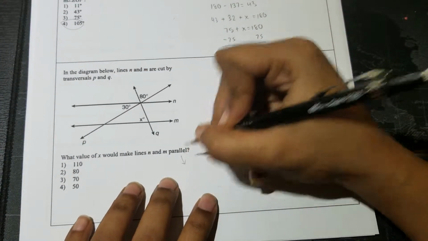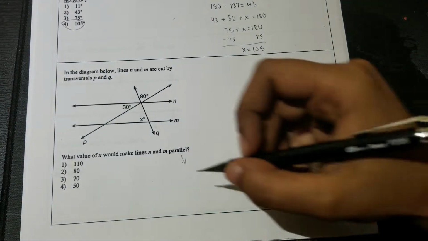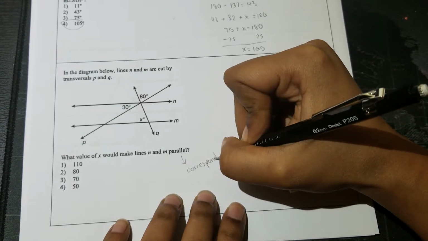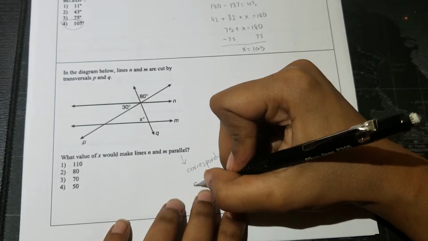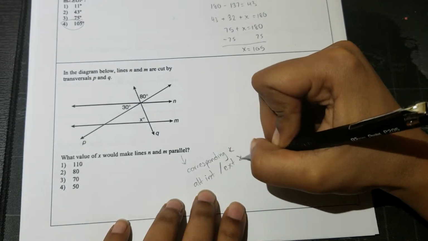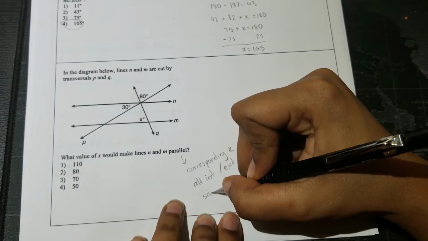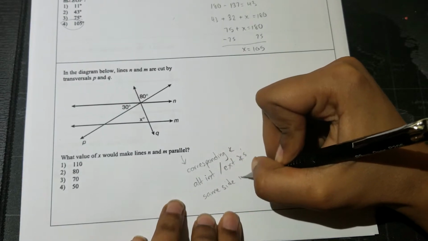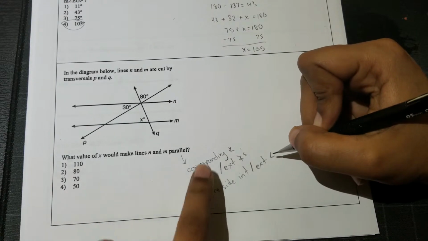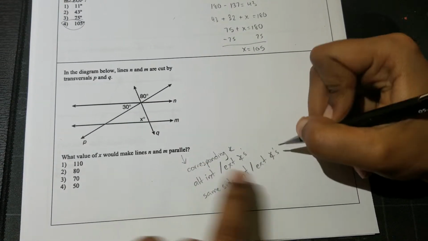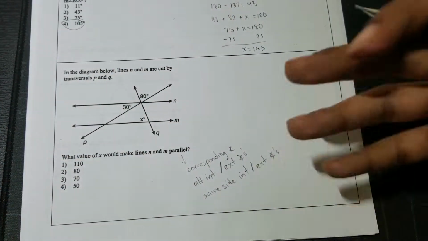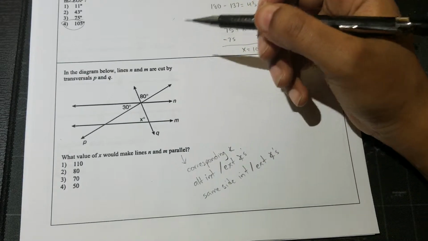You want to keep in mind that whenever you're proving two lines are parallel, you're either going to show that you have a pair of corresponding angles, a pair of alternate interior or alternate exterior angles, or a pair of same side interior or exterior angles. So one of these five: 1, 2, 3, 4, 5. One of these five angle pairs needs to show up on this diagram to prove that you have at least two lines that are parallel.